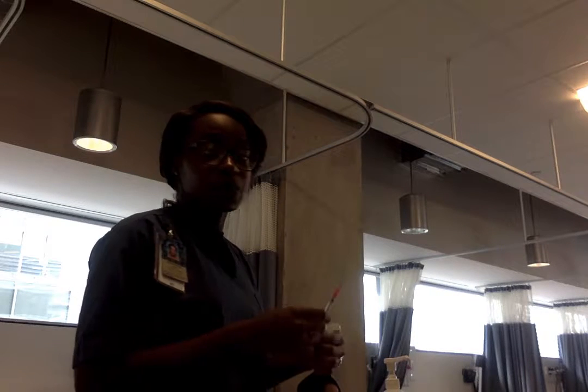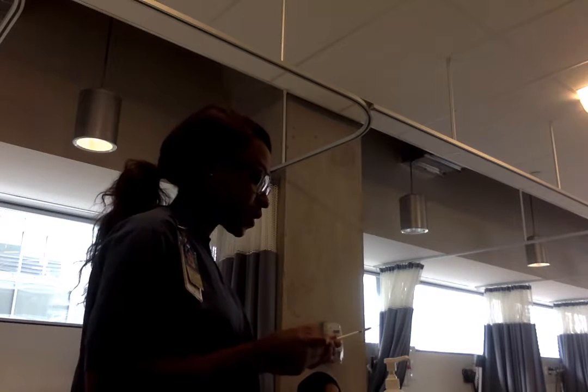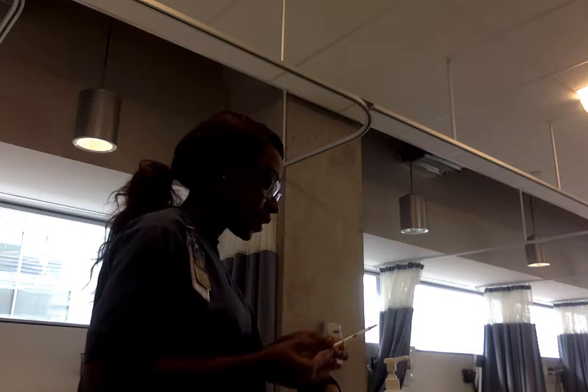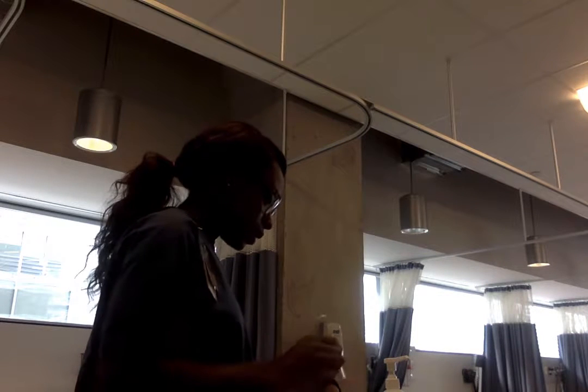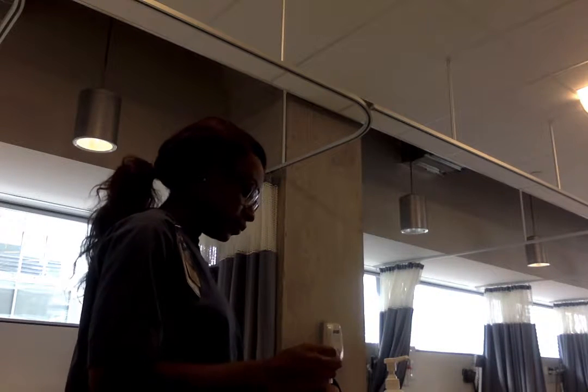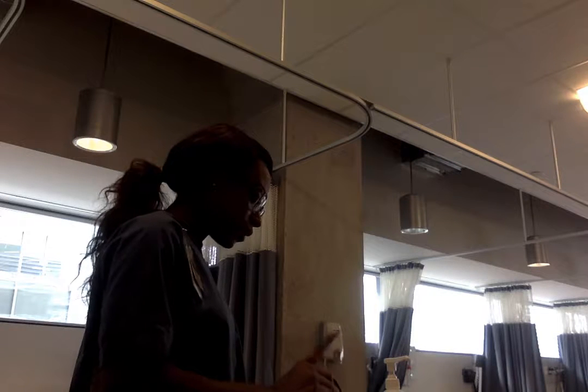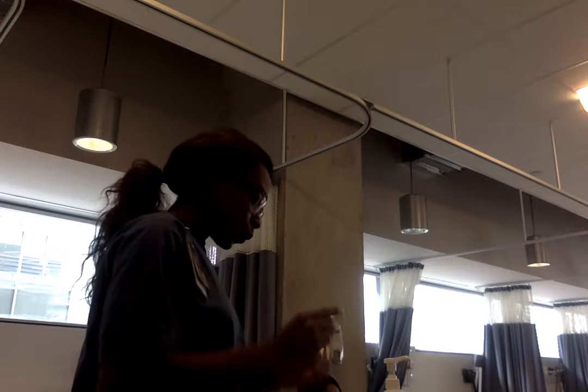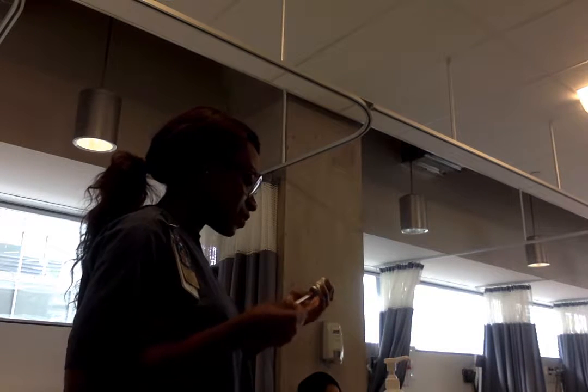And I know I have to take out 0.6 milliliters, so I will expel 0.6 milliliters of air into my vial, and I will withdraw 0.6.